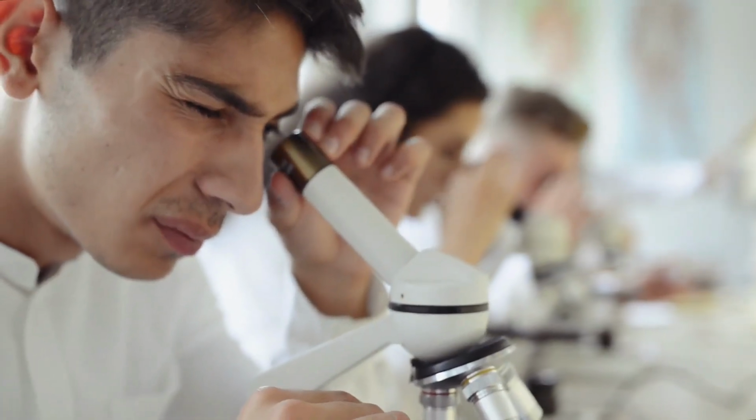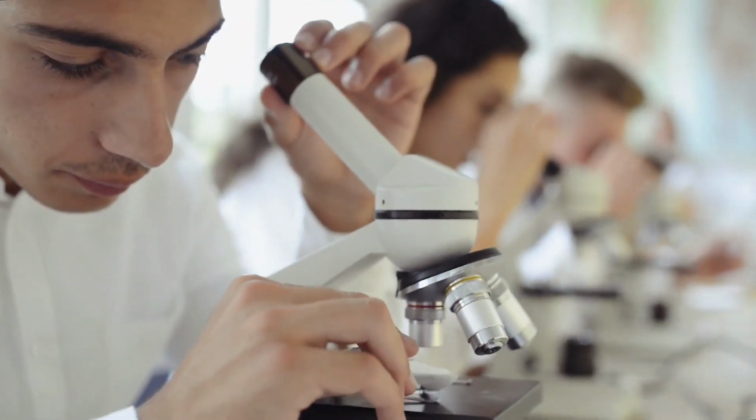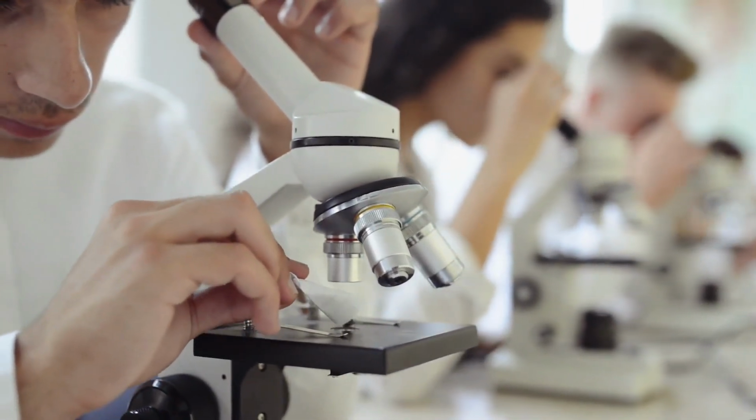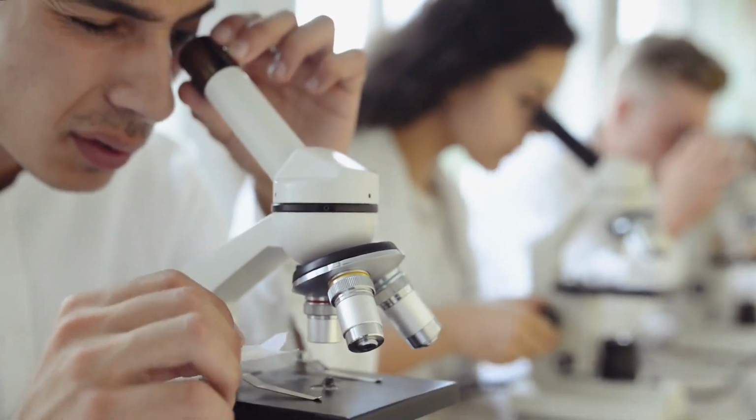Remember that the right microscope will depend on your specific needs and preferences. Take your time to research and choose a microscope that will help you achieve your study goals effectively.